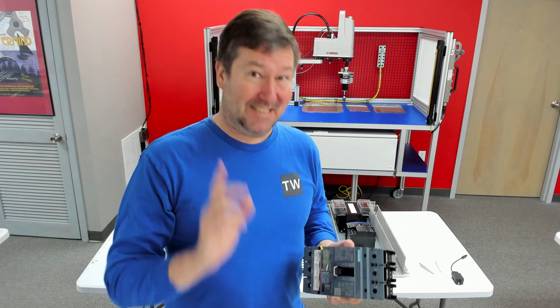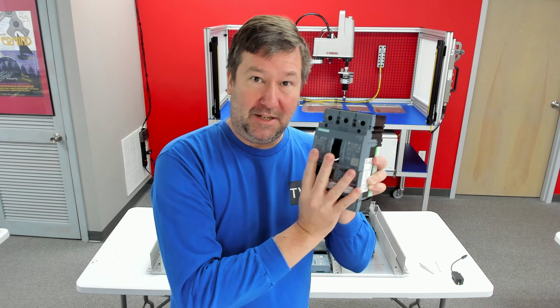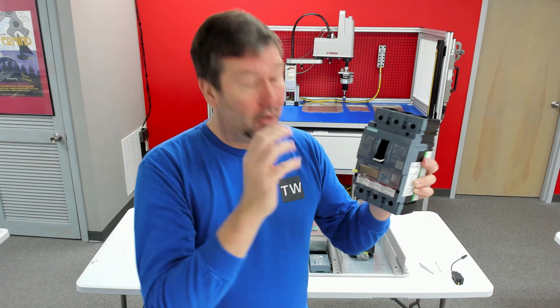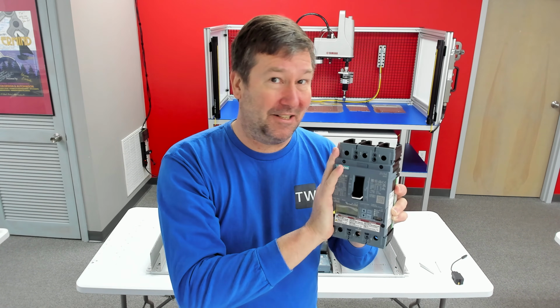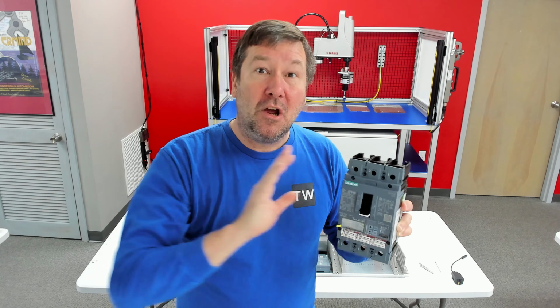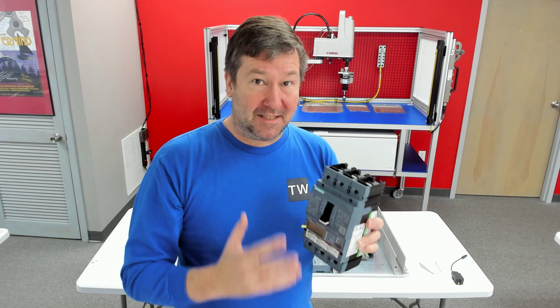Now let's talk about what SCCR is not, and I see a lot of you folks do. A lot of you take your main breaker and say, oh, well, this is 100 kiloamp. That means the panel is 100 kiloamp. No, that's not how it works. We're going to find the weakest link in our system to find the overall interrupt rating.